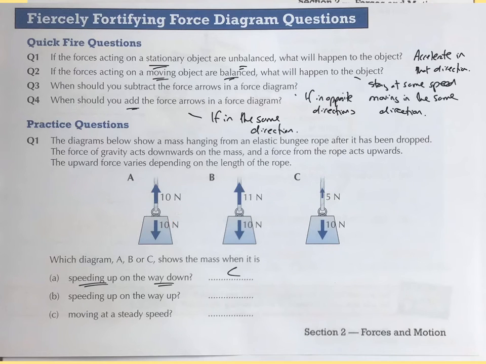It can't be this one because they're balanced, and it can't be this one because that's acting up, so that's got to be slowing it down. Speeding up on the way up, so this could be on the way back up, larger force on the way up against there, so that's this one here. Steady speed is when the forces are balanced and nothing changes, that's got to be A.